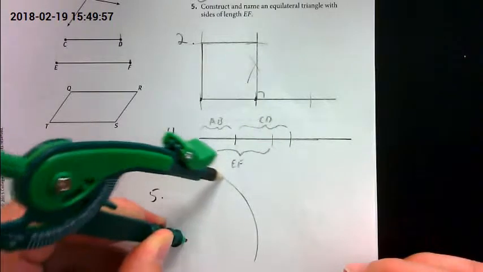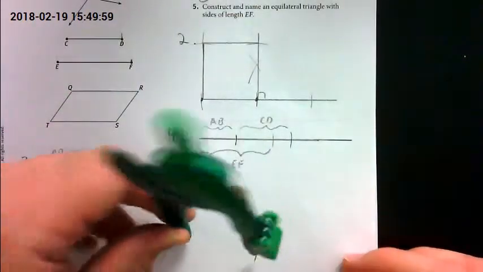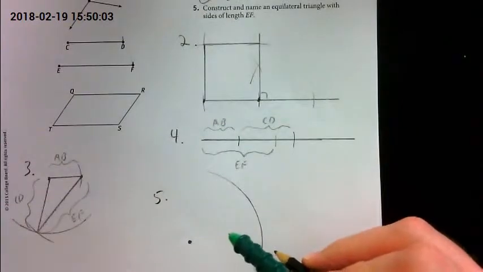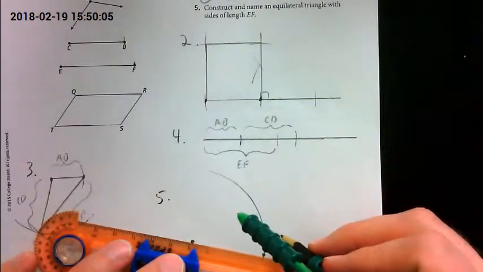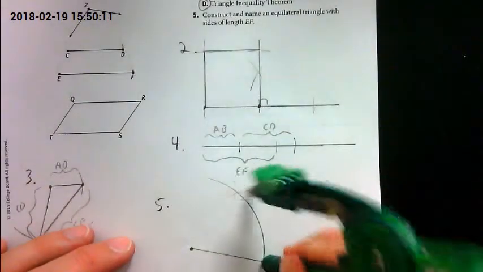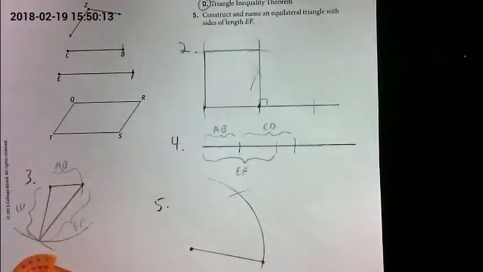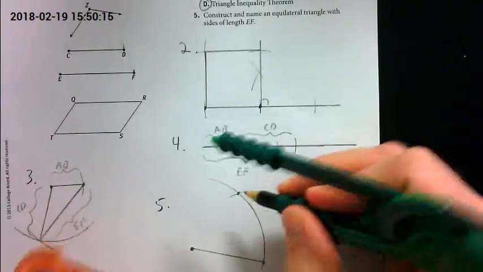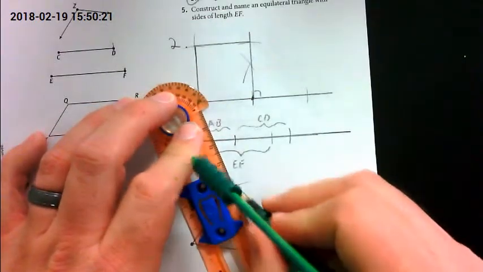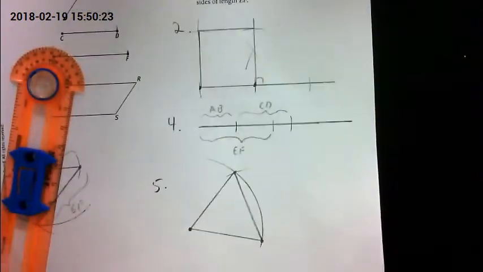I'm doing it a little bit different so that I don't have to draw an extra long line. Pick another point on that arc. Connect it. So that's one side. And now from that point, swing another arc. That's your third vertex. And connect those. And that's an equilateral triangle.